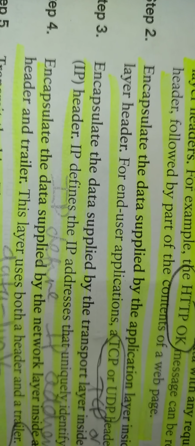Step 2. Encapsulate the data supplied by the application layer. Include a transport layer header. For example, with that one, for end user applications, a TCP or UDP header is typically used.